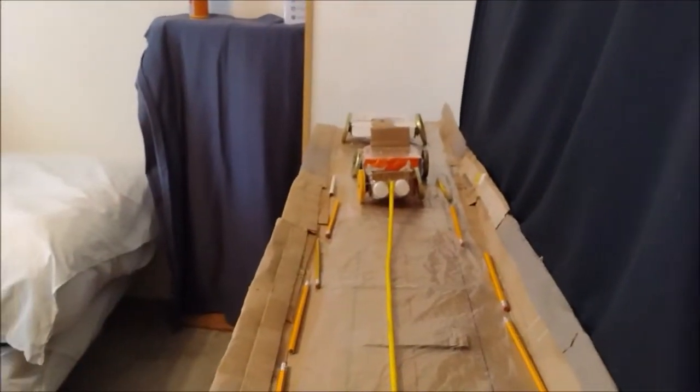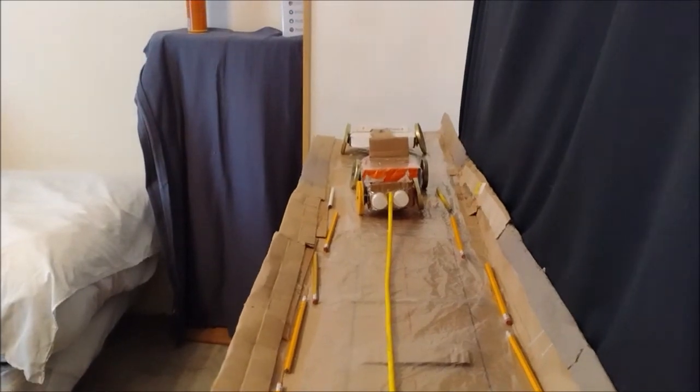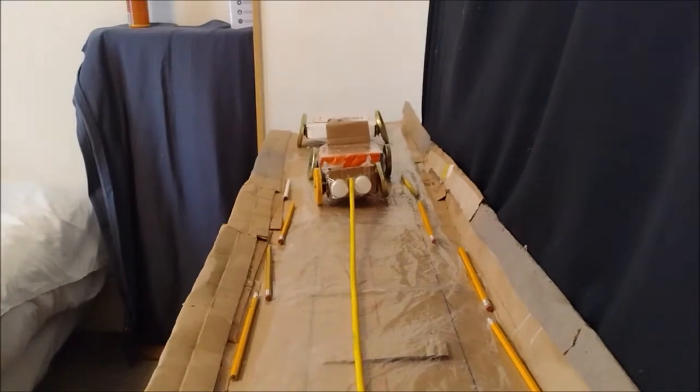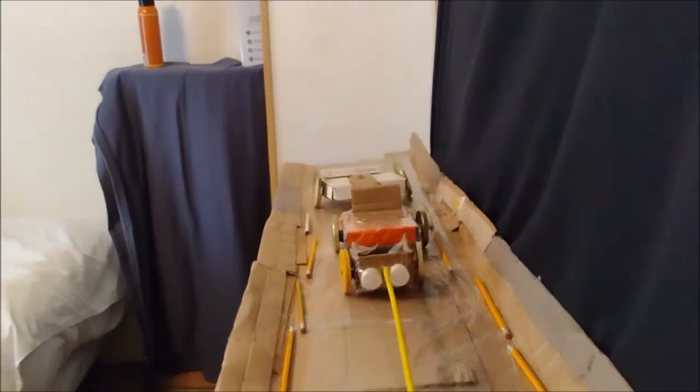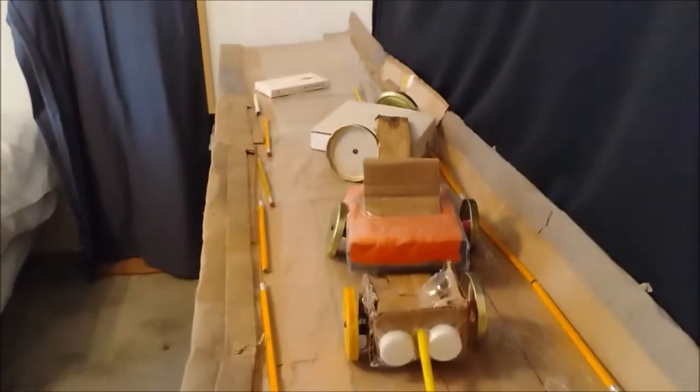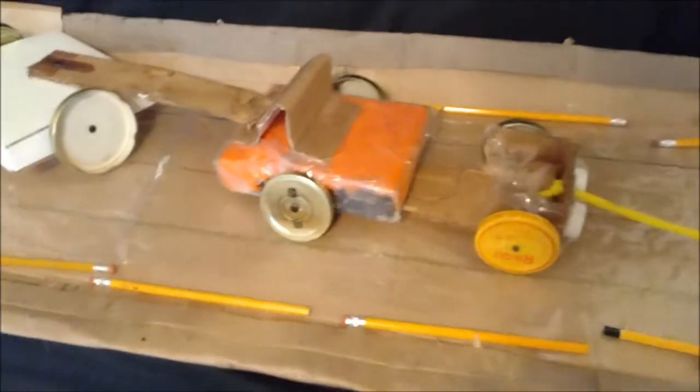Let us see how this combination will keep the straight line. Can it align itself in the middle? We are going to let it roll and see if it can stay in a straight line. The one in the back is too big, it has large wheels. Let us just let it go. Can it keep the straight path? Because the one in the back has a problem. This is the final accident, because that wheel got stuck here.